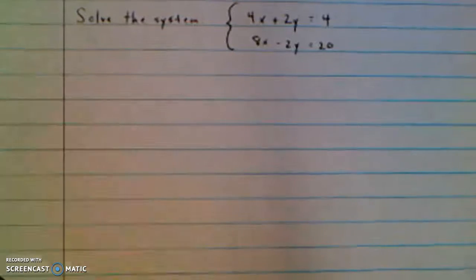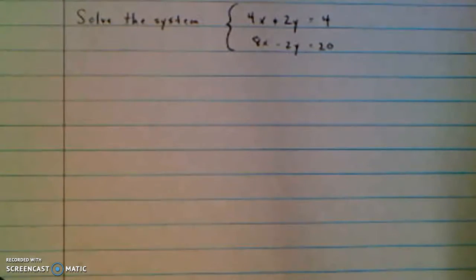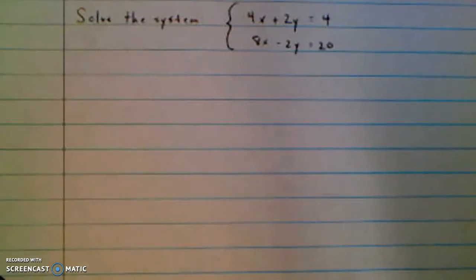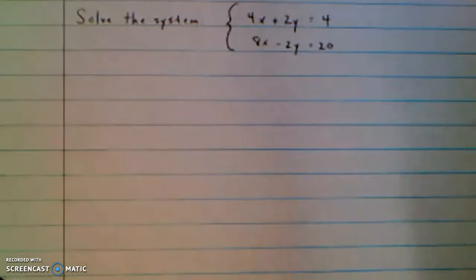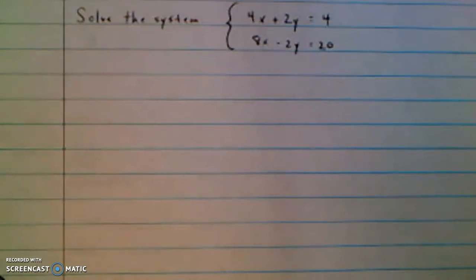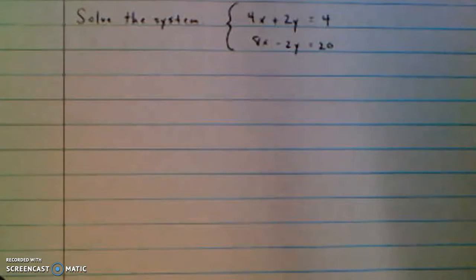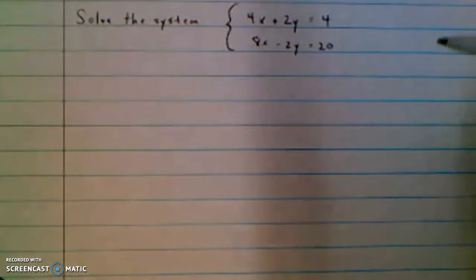In lesson 16, we're going to look at another strategy to solve systems of equations. However, again, not elimination or substitution. One that's called Cramer's rule, in which we're going to use matrices and the determinants of matrices to help solve.